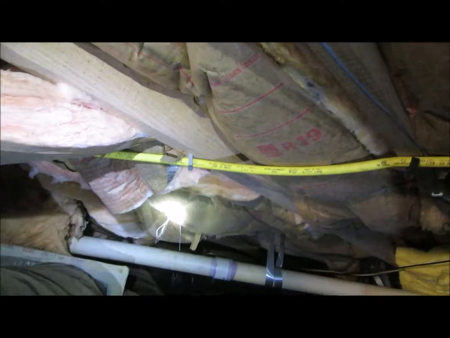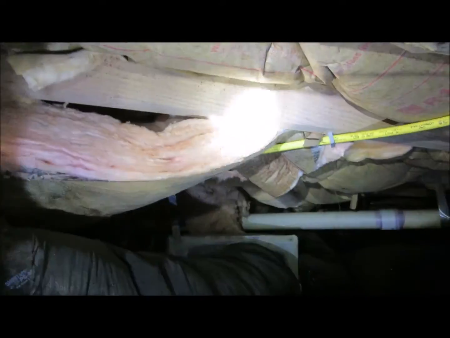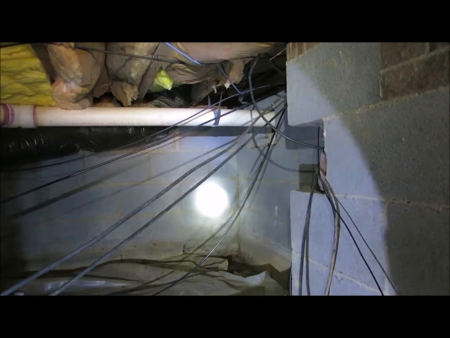Here the insulation is put in backwards. This paper should be on the other side. It causes moisture to be trapped up on the subfloor, which can cause mold to grow. If work is done in the crawl space, all of these cables should be properly hung.